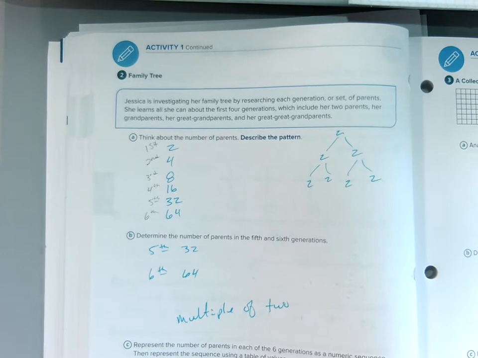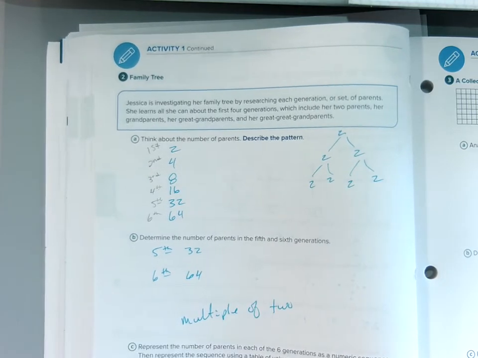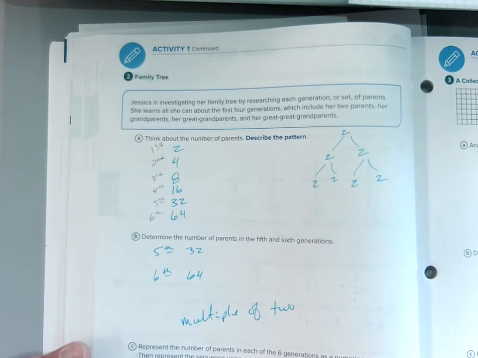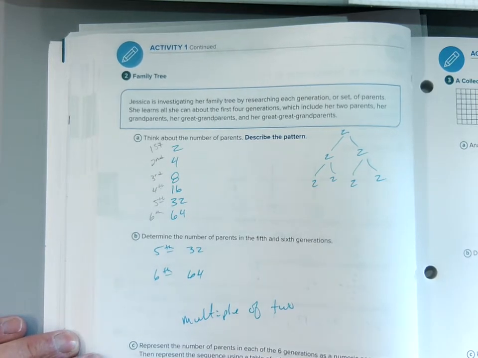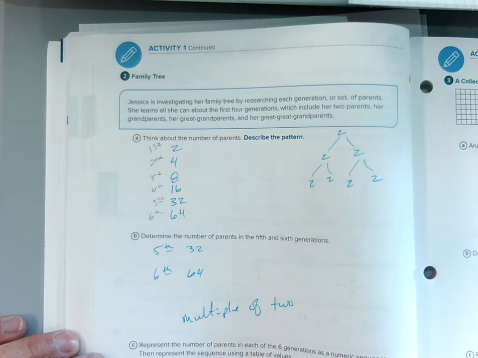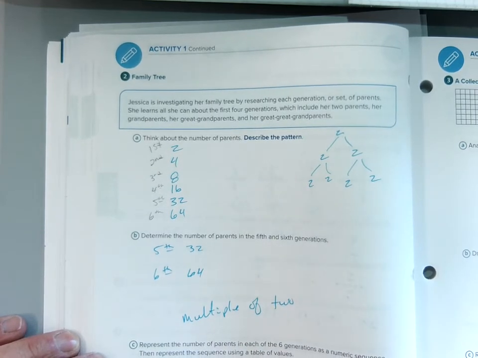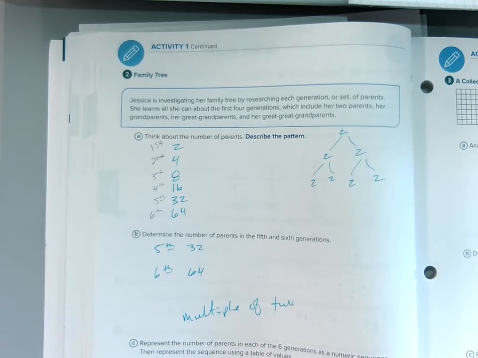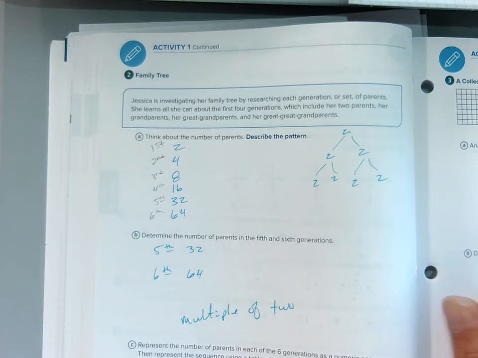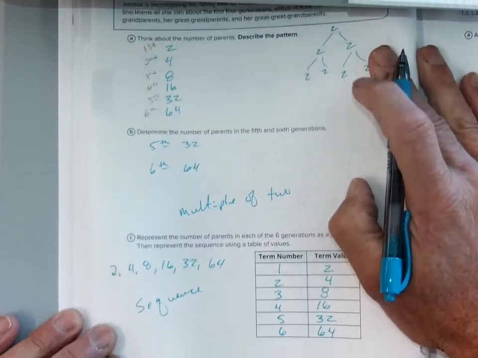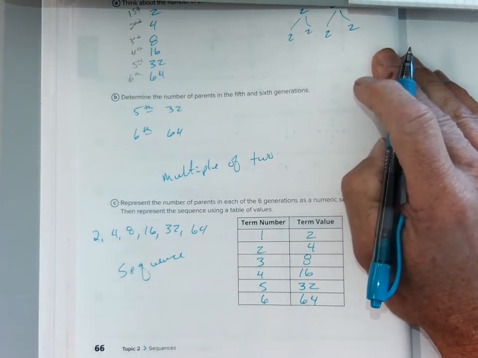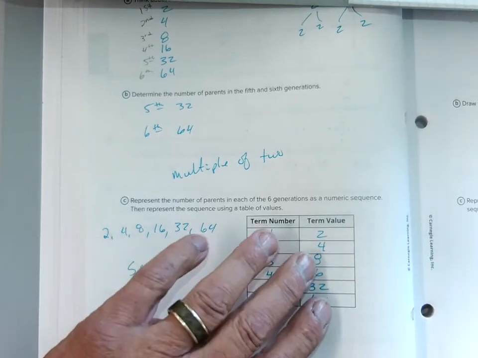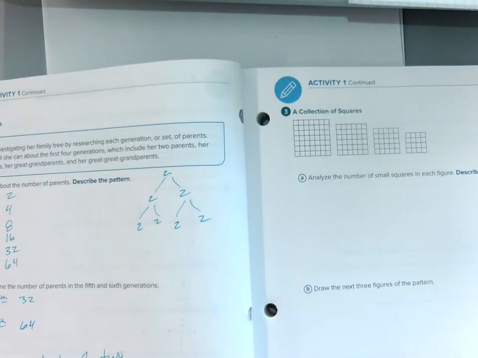Okay, got it? All right, so we have our term number and we have our value. We could write it like this: 2, 4, 8, 16, 32, 64. So it looks like a sequence. Good. All right, how am I doing? Except you can't see what I've got, so forgive me. Here it is. And of course, you can pause the video anytime you'd like. So let's look at the next page. I'm going to do this page, and then I'll have you guys do the others on your own for homework.